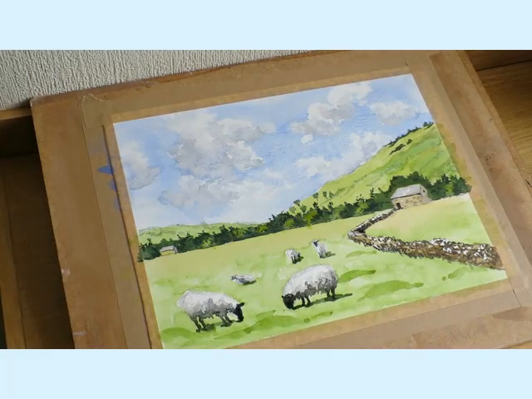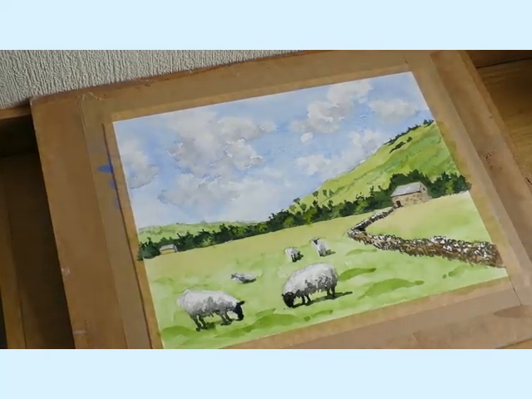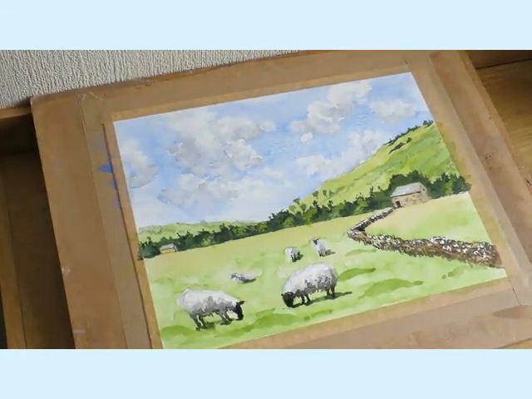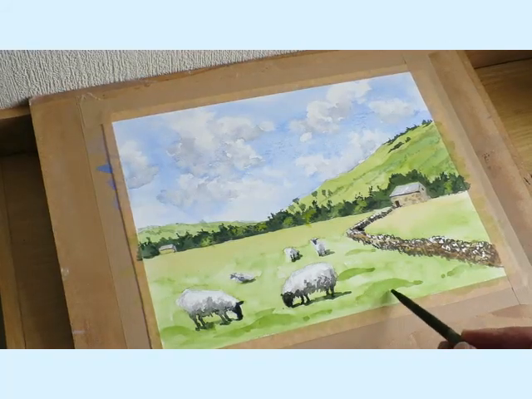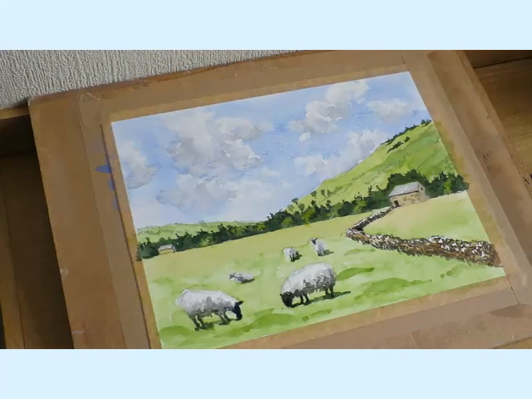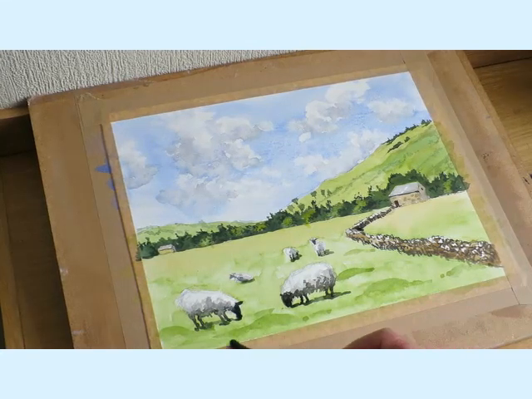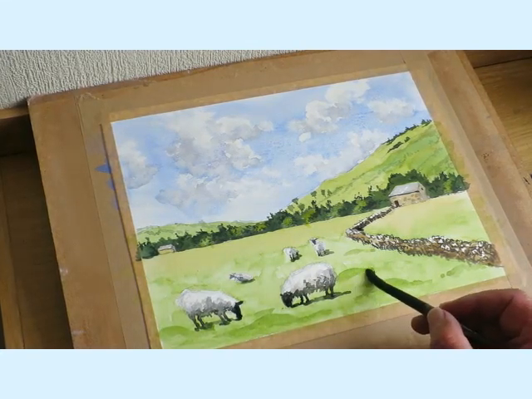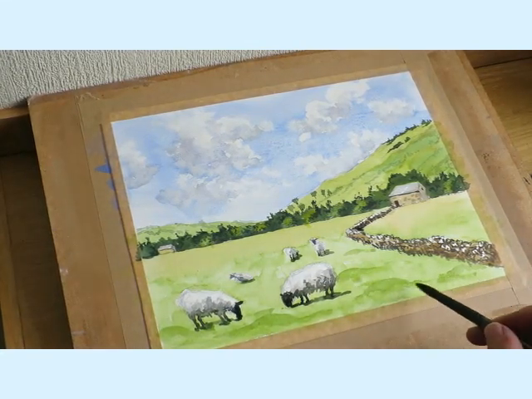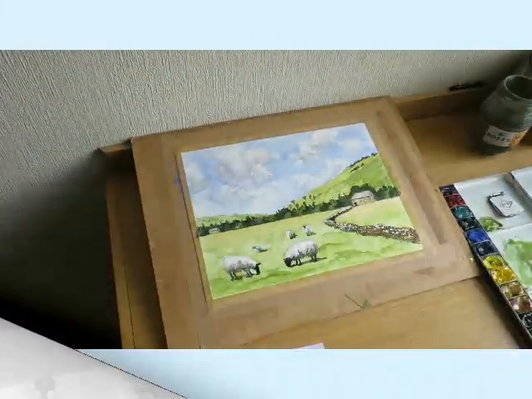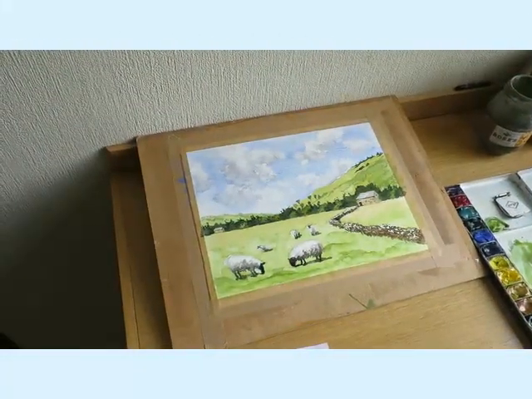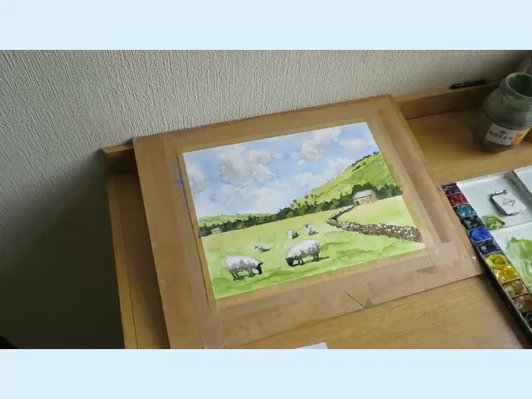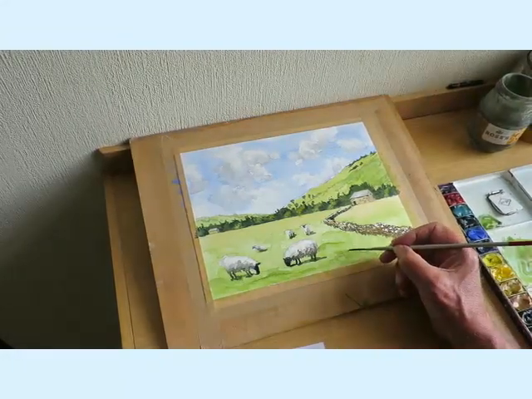Right. Now, what you've got to do is quickly get rid of this bit here. Just add some water to the bit at the bottom, just so that it all softens off. So I'm going to add some tufty bits of grass just coming out here now.